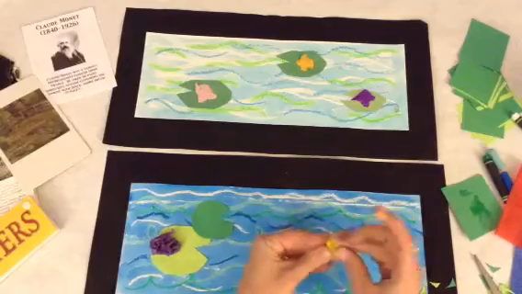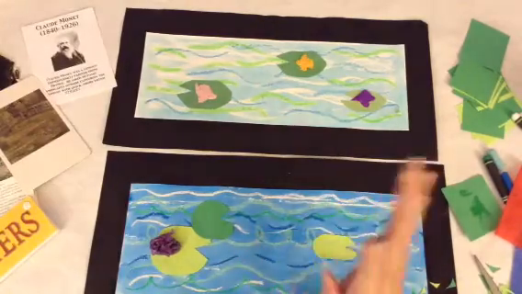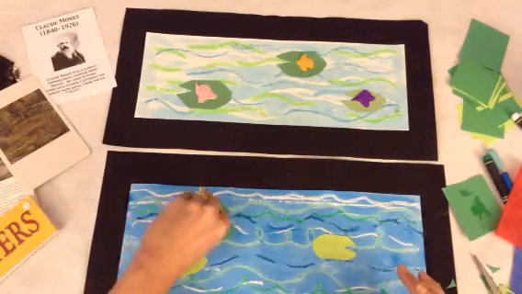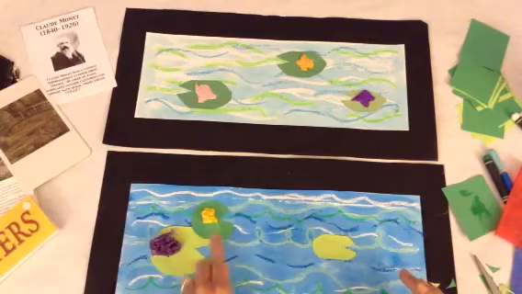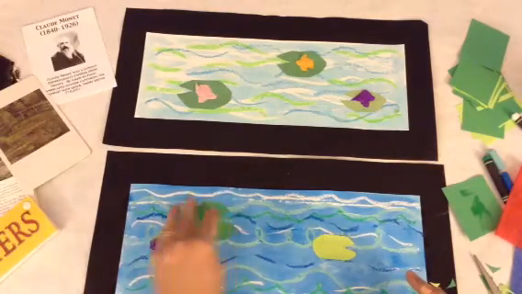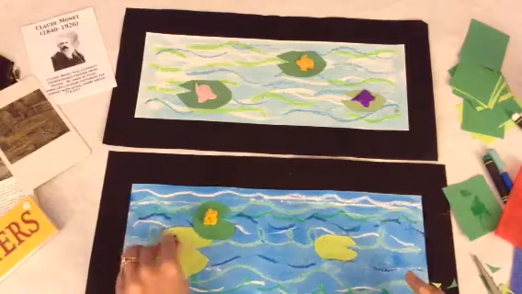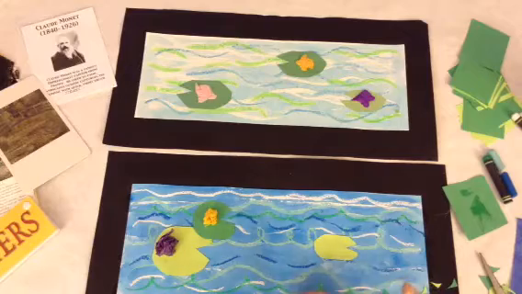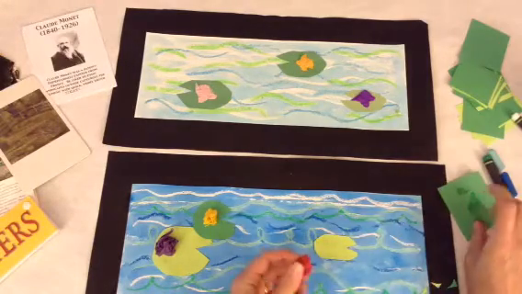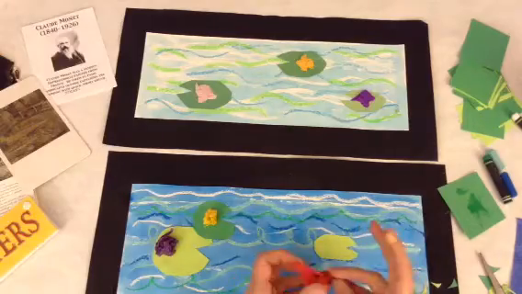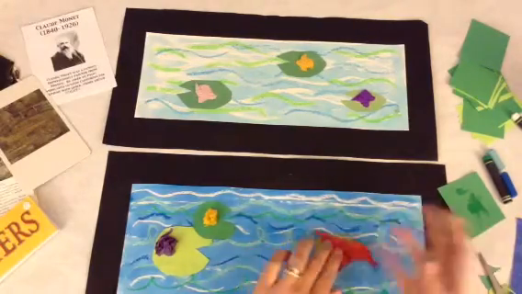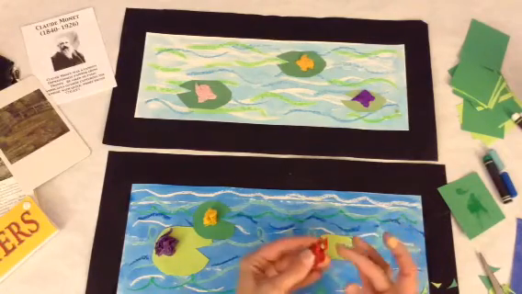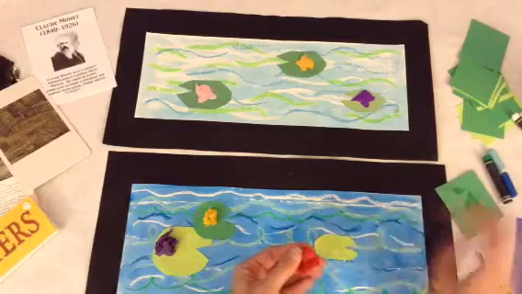Find another piece of tissue paper. Let's see what it looks like if I ball it up really, really tight. Put a little more glue on there. So you can see this one looks a little smaller if you ball it up tighter and not as fluffy. You need to ball it up a little bit. You don't want it going this big because then we won't be able to see any of our lily pads. So make sure it's small enough. And we'll put a little bit more glue on there.